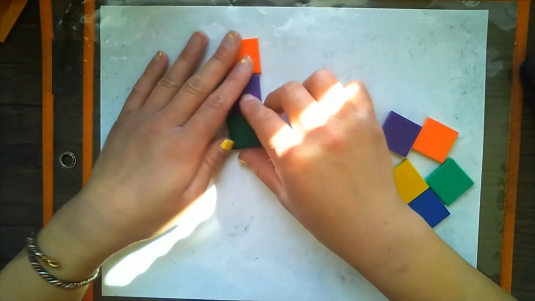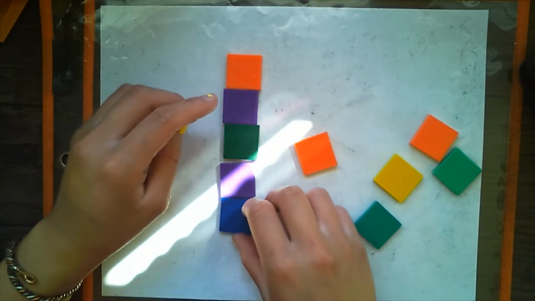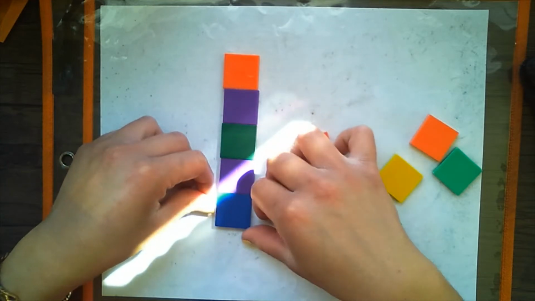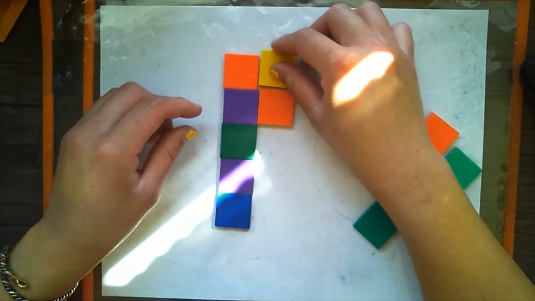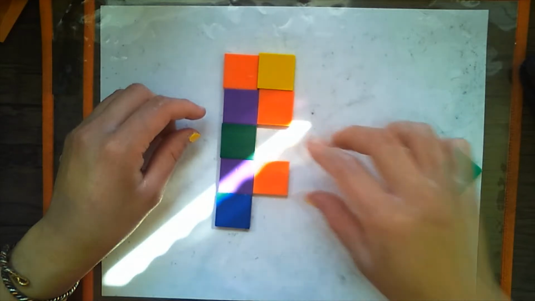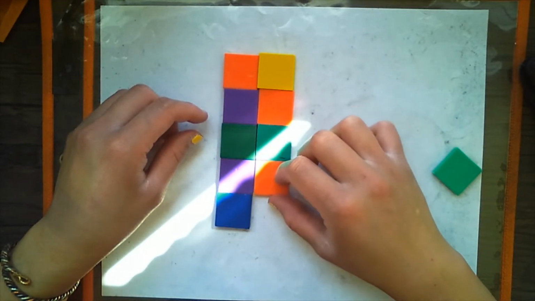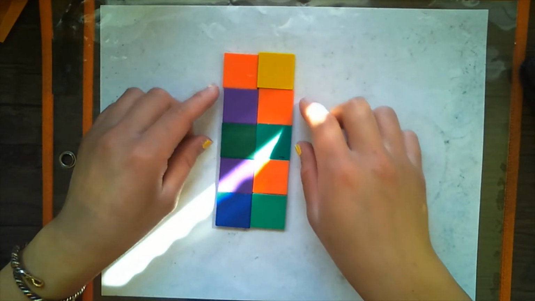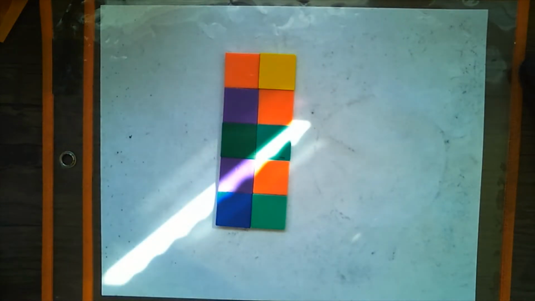So I'm starting my column here. And leave no spaces in between. Perfect.